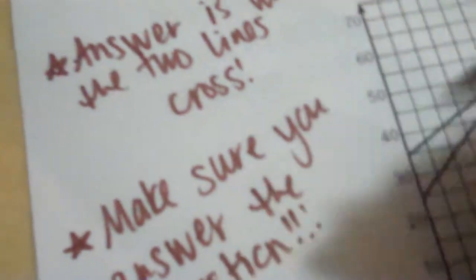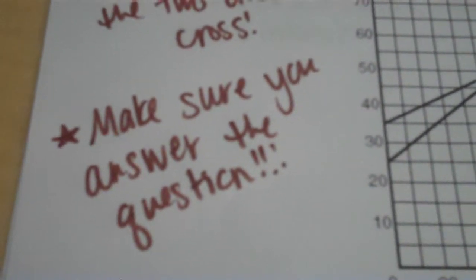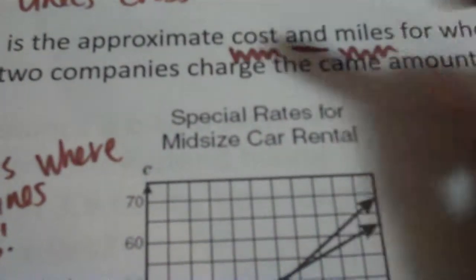But you need to be careful. Make sure you answer the question, because the question may ask you for one thing and you give it the other. The most common way people get this wrong is they don't answer the correct question. Here it's asking for the cost and the miles, and this right here says C, so this is cost and this is miles.